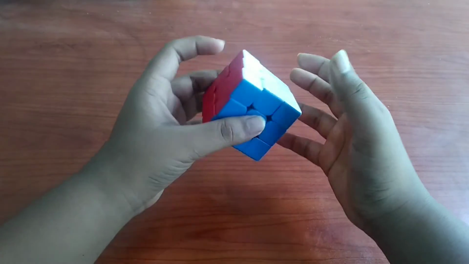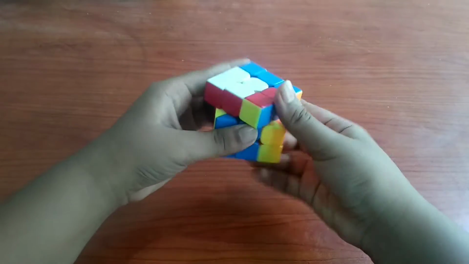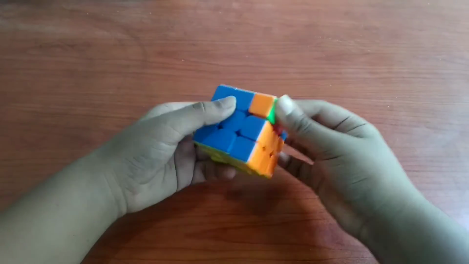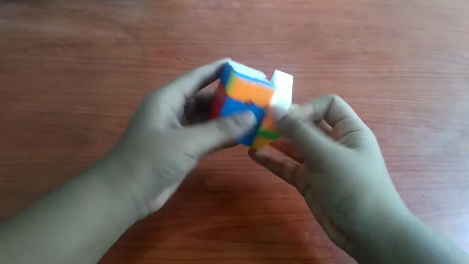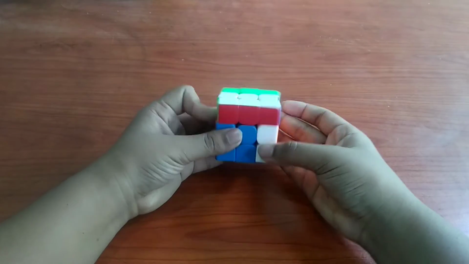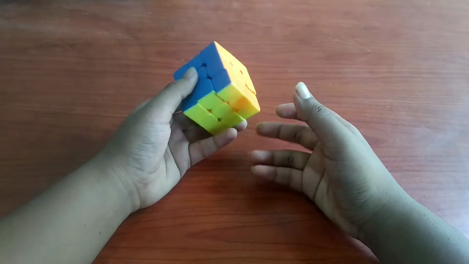Hello everyone, today I'm gonna be teaching you awkward shapes OLL. Yes, you heard that right. Awkward shapes OLL, very easy. Some of the awkward shapes OLL are a little bit harder, but in most cases these are very easy.